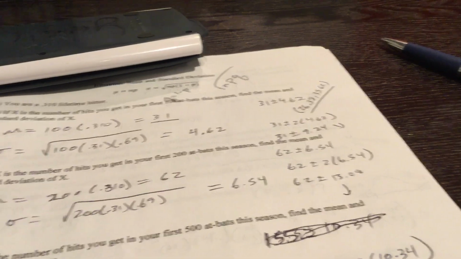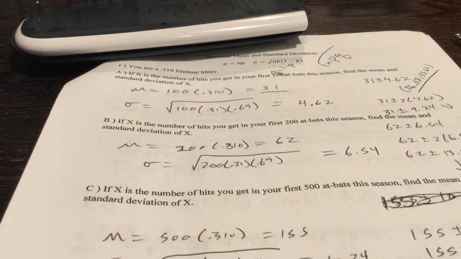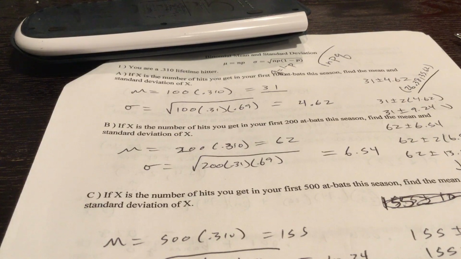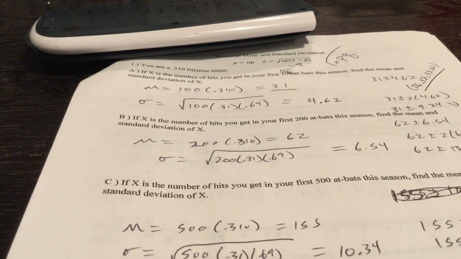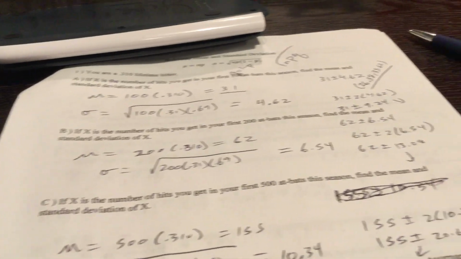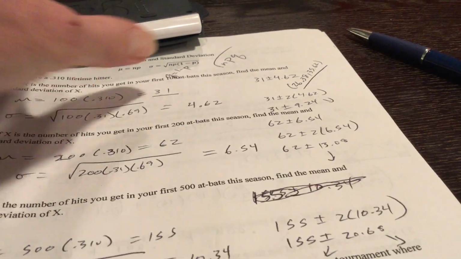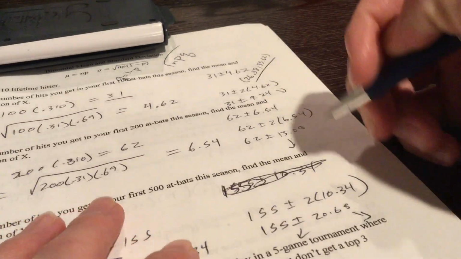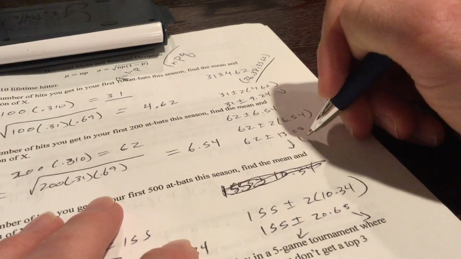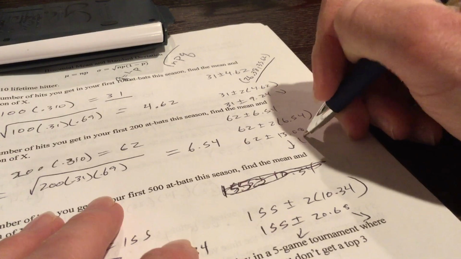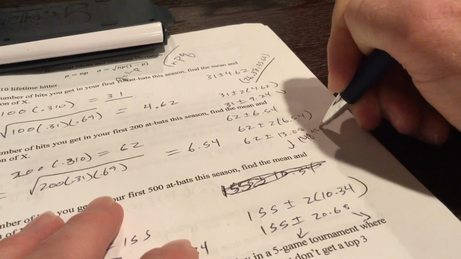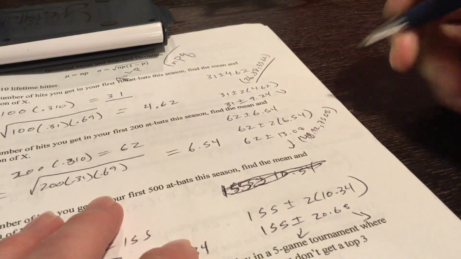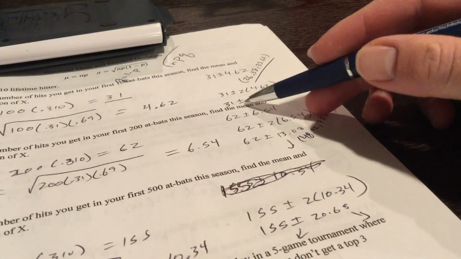It wouldn't be shocking. Now let's look at the first 200 at-bats, so the first 50 to 60 games of the season. If X is the number of hits you get in your first 200 at-bats, the mean is still a .310 average, so it's still .310 times 200, which is 62. Now the standard deviation is 6.54. So then if we do 62, you don't have to do this, it wasn't what they were asking, but if you add and subtract that, we're going to have 48.92 to 75.08, and if you divide both of those by 200, on the low end here, it was in the .240s.